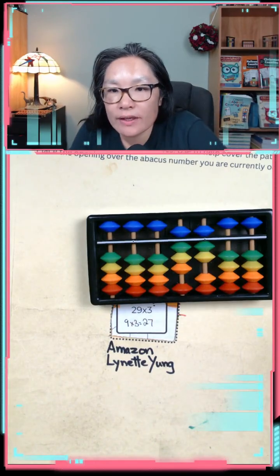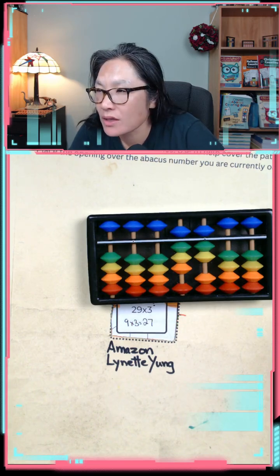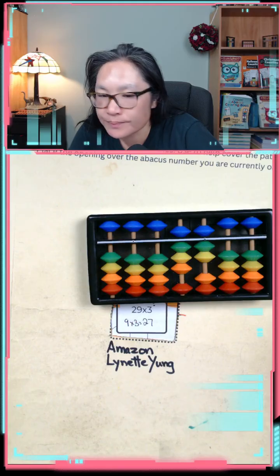Yes. Let me see if I can find one that's a little bit simpler than what we have, because I don't want to do too many formulas because you get lost in the sauce. You know what I mean?